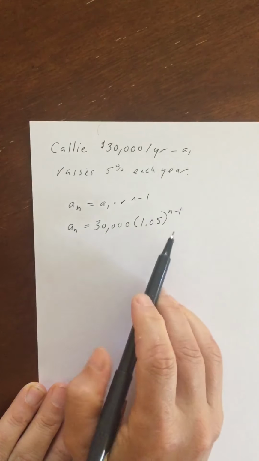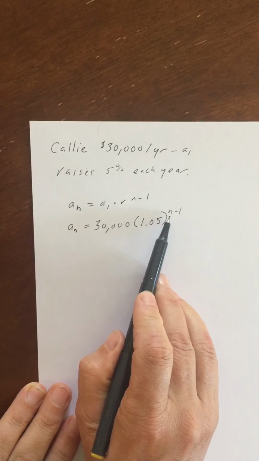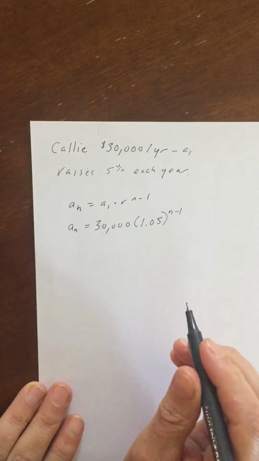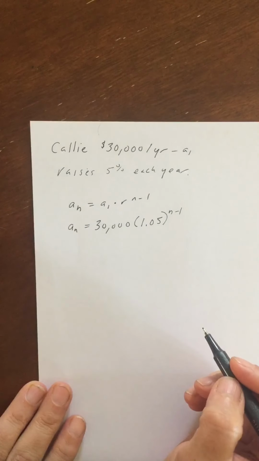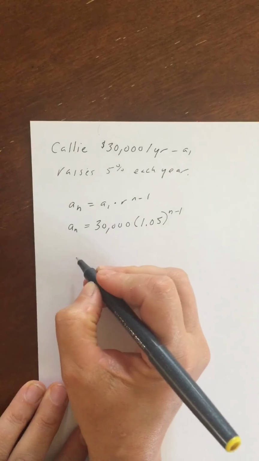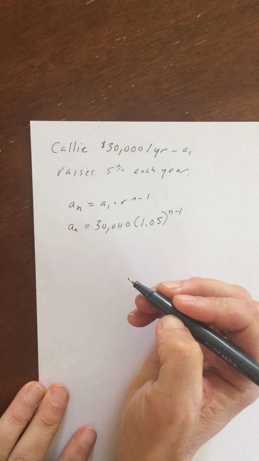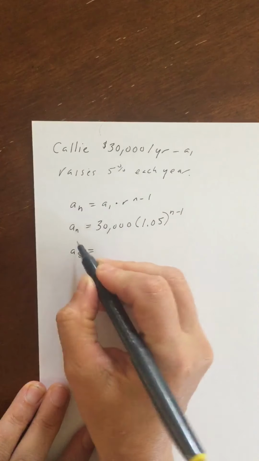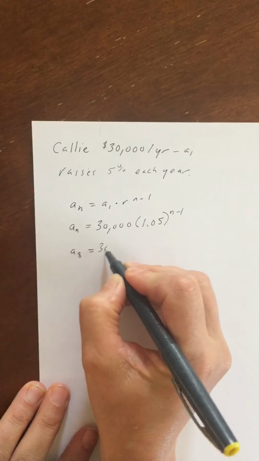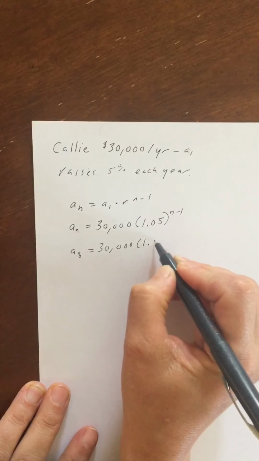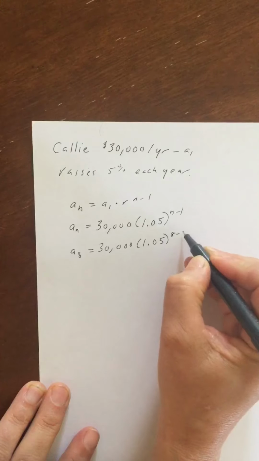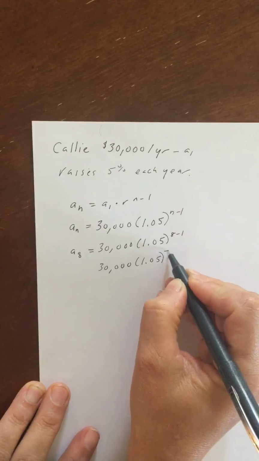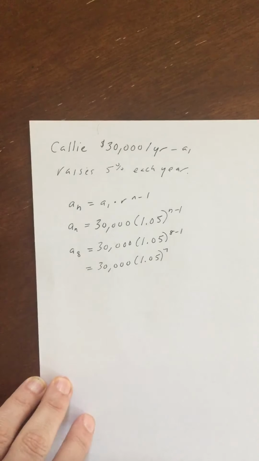And if you plug in n equals 1, then you're going to get 0 for the exponent, so you get the 30,000 back. So it checks for the first one. Obviously you could use that formula to see what she would actually get. Let's say her 8th year of working, you want to know what she would be earning. So you would just put 8 for the n, and then do 30,000 times 1.05, and of course you plug in 8 minus 1. So it'd be 30,000 times 1.05, and of course it'd be to the 7th power. And I'll let you finish that one off.